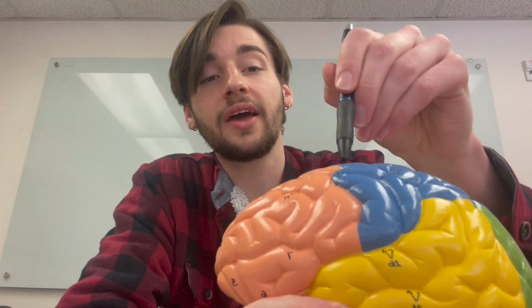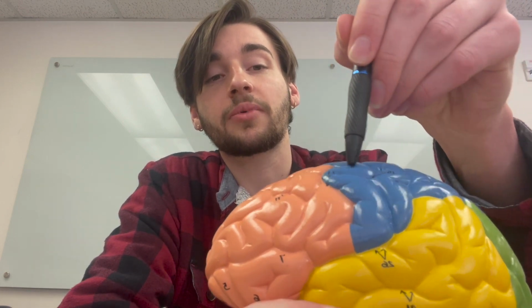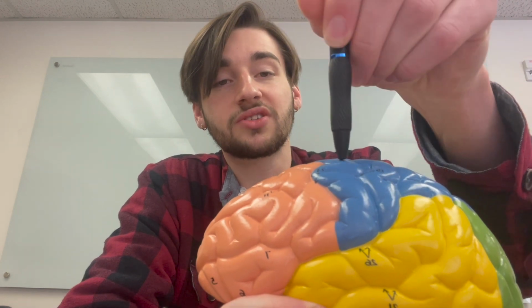Next, we've got the postcentral gyrus. The postcentral gyrus is found on the parietal lobe, and it's this first, most anterior gyrus found on the parietal lobe. So we've got the precentral gyrus and the postcentral gyrus.